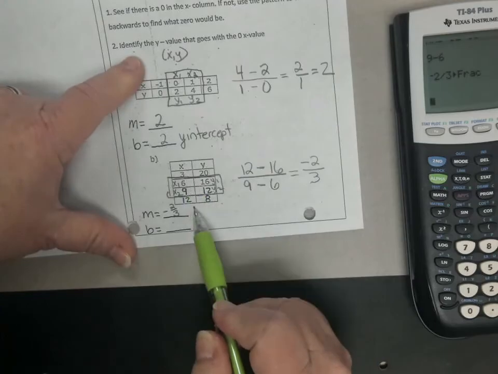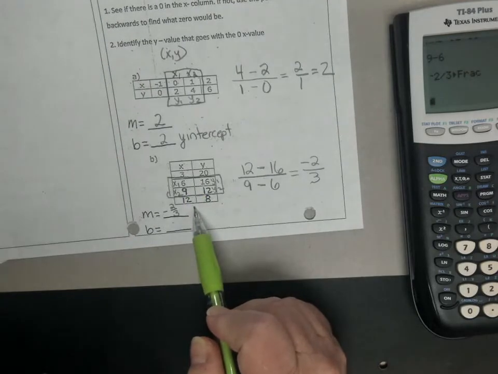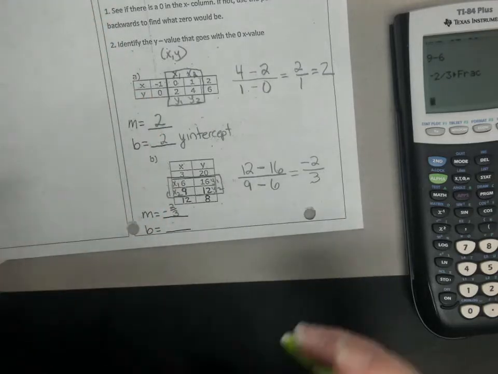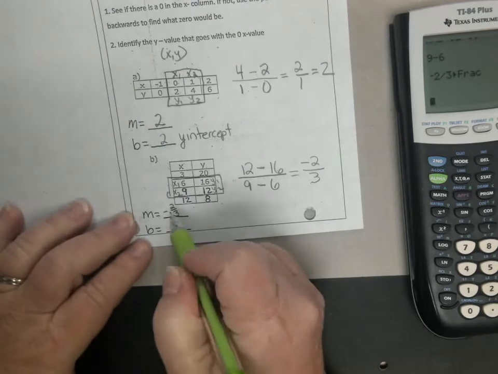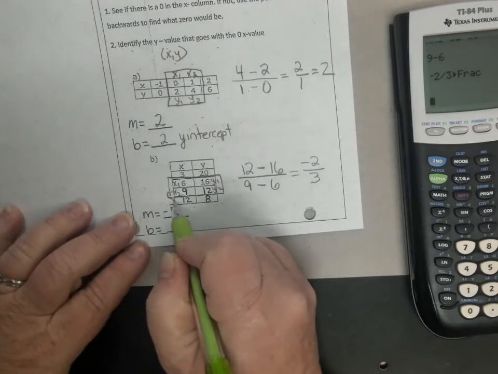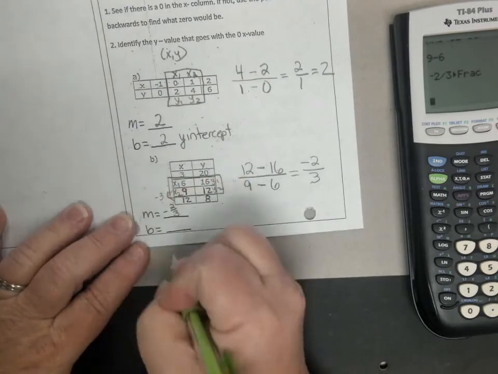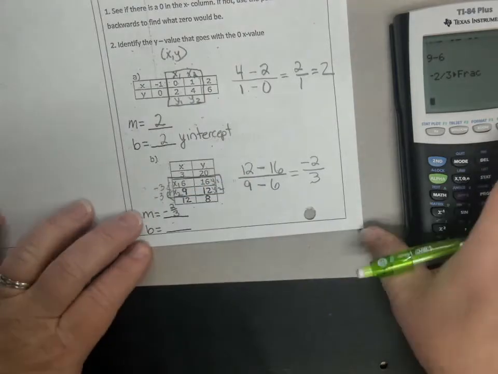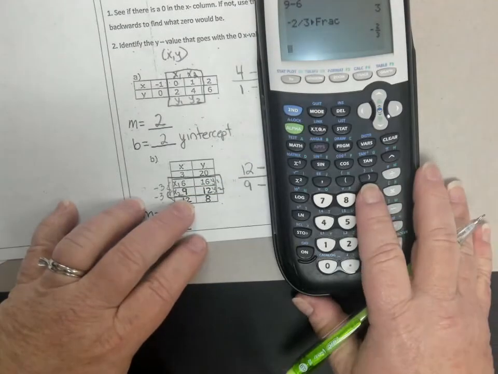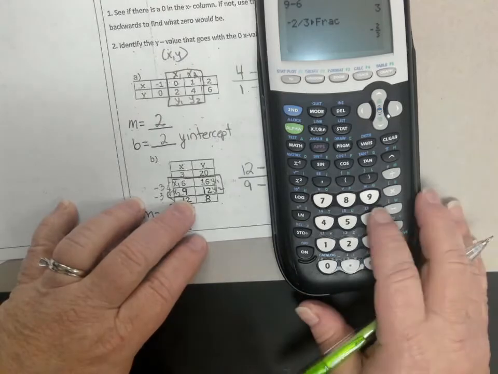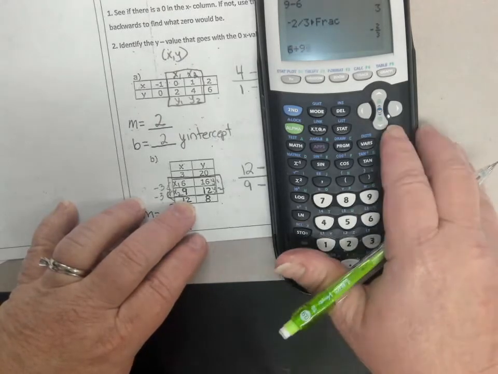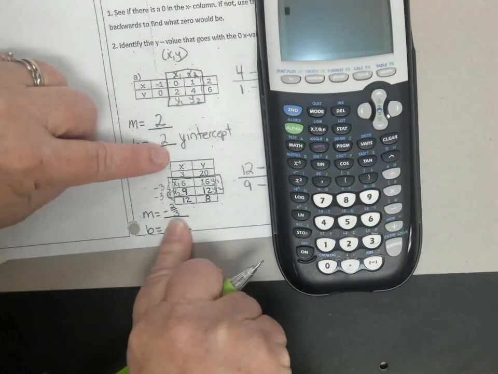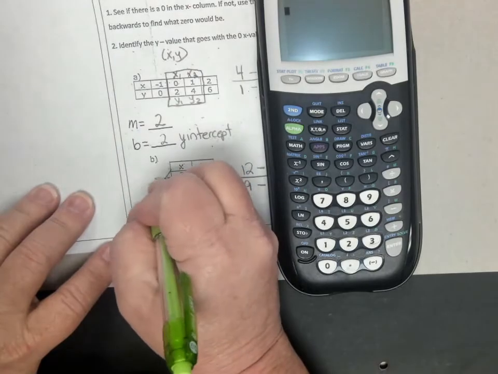If you notice, this table doesn't have an x is equal to 0. So we're going to have to back out to get to where x is 0. So let's see. If I go from 12 to 9, what am I doing? I'm subtracting 3. If I go from 9 to 6, this is nice because they're going by the same value. I'm subtracting 3. I know I'm subtracting because I'm going down. So 6 and 9, the difference is -3.